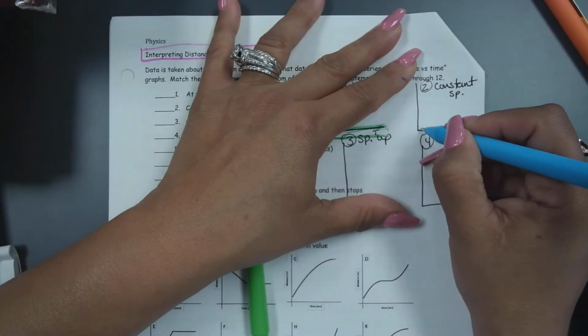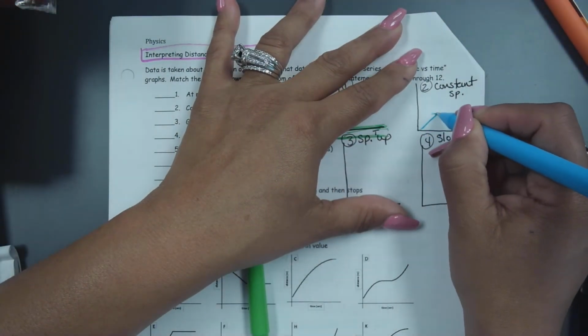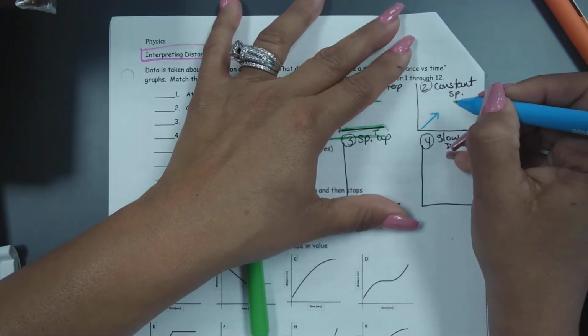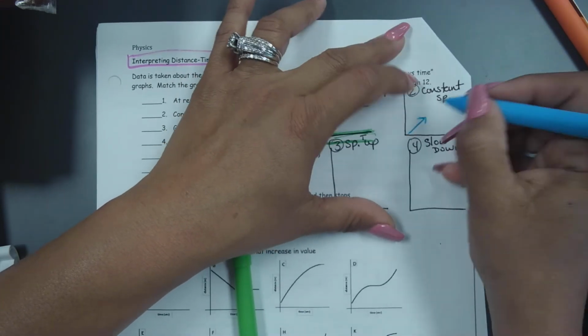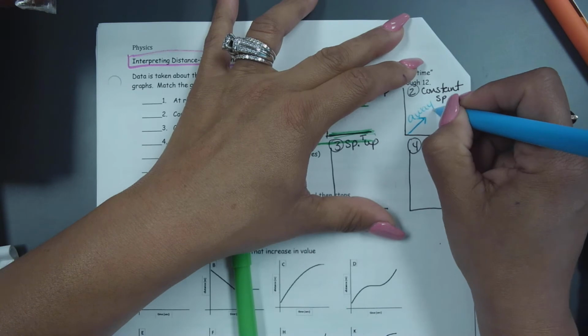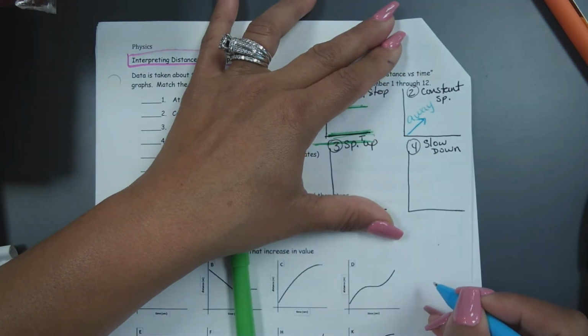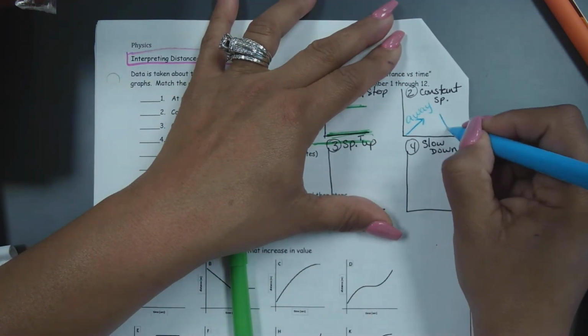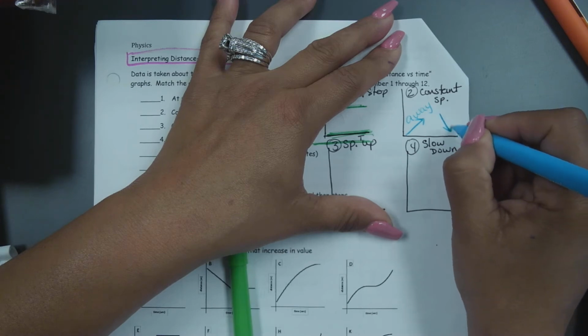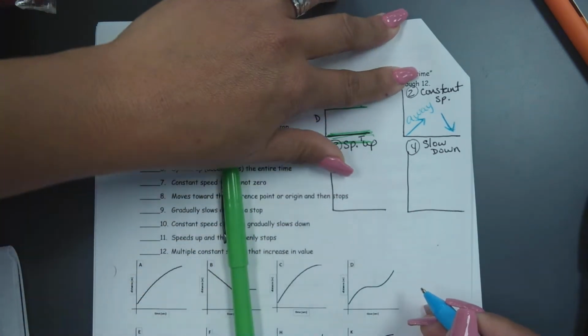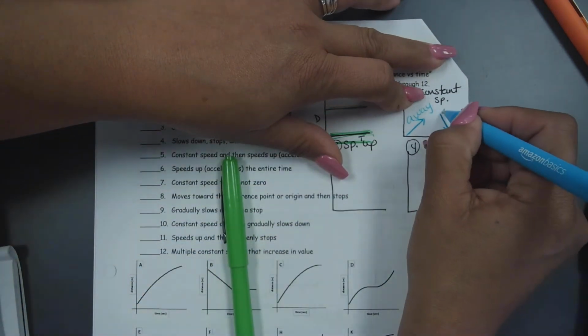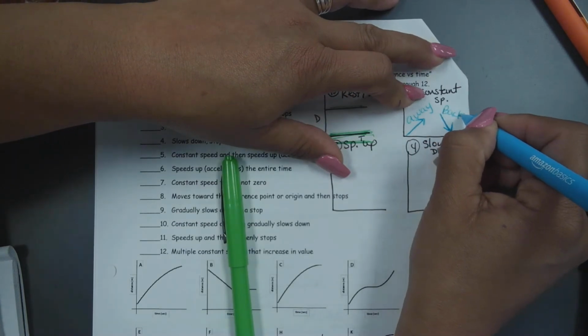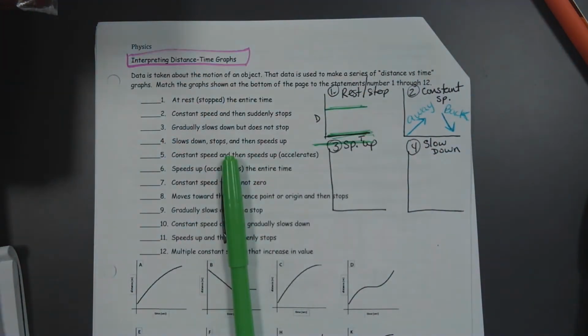Now, if you see a direct relationship line, that means my object is moving at a constant speed away. If you see an inverse relationship line, then that means my object is moving at a constant speed back to the origin, or back home. Away from the origin, back to the origin.